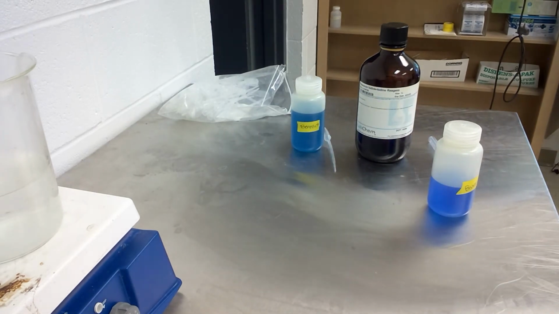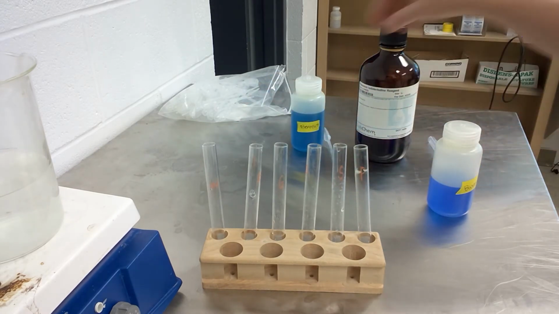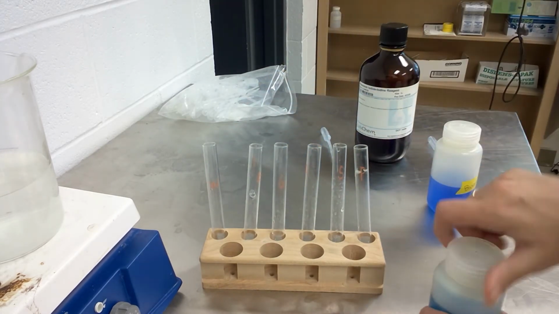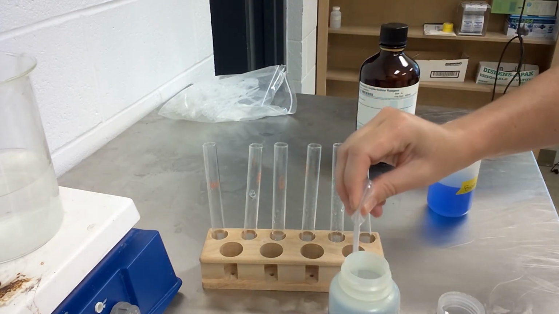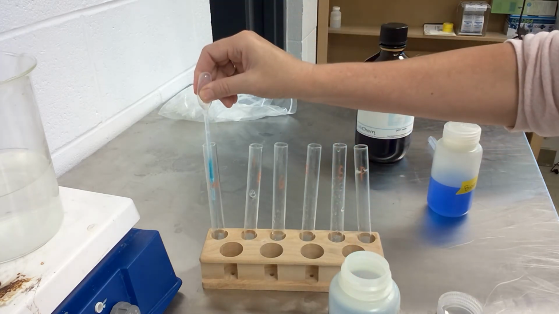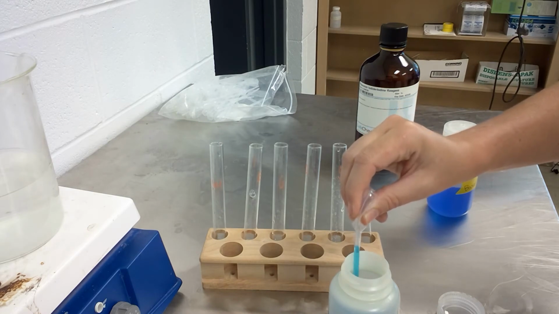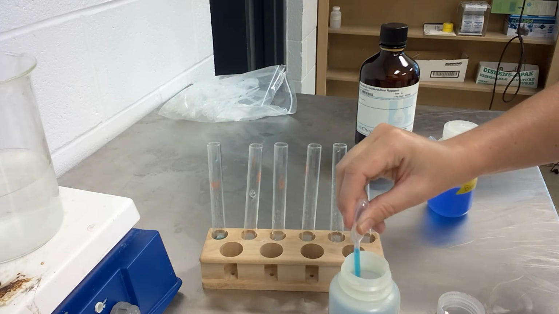Next is the Benedict's test for sugar, for monosaccharides. And it's the same solutions and in the same order. And I went ahead and just preloaded the test tubes into these. We add Benedict's solution, and then after we put the Benedict's in there, we have to put these into a hot water bath to heat them up. And then you can look for a color change in them.